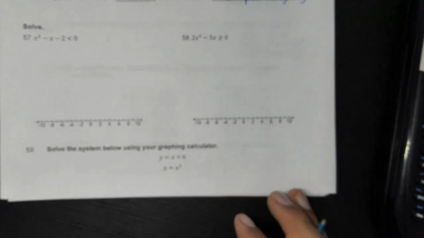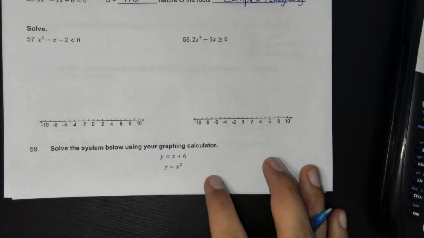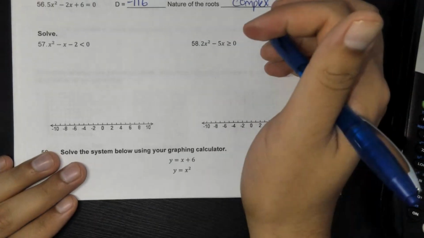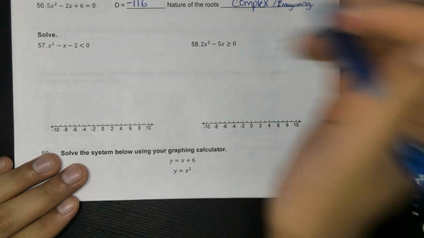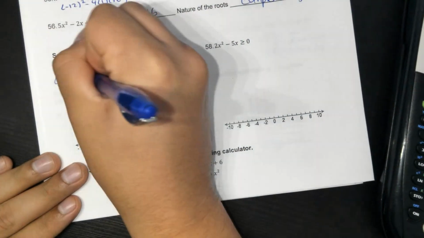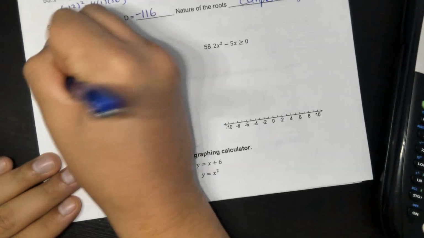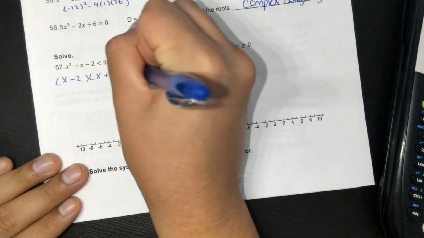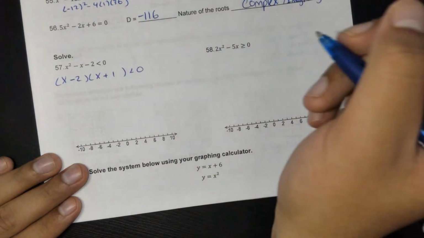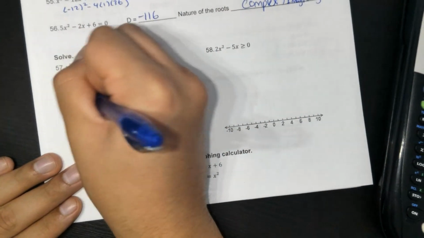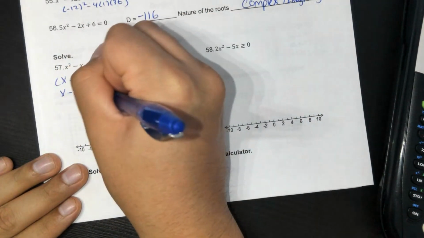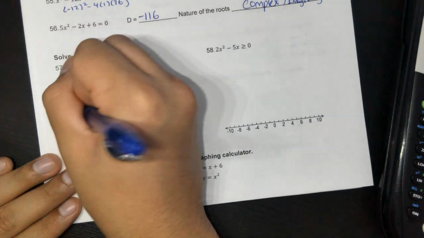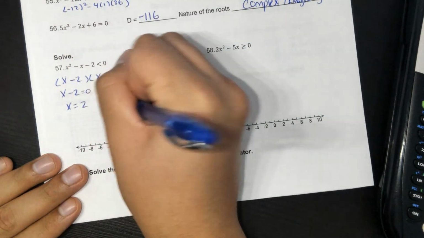And then for 57, this is going to be a solving one. Alright, so let's solve it by factoring. So we got x squared minus 2x plus 1 is less than 0 when you factor it. And so we got x minus 2, x plus 1 equals 0. And so our solutions would be x equals 2, x equals negative 1.